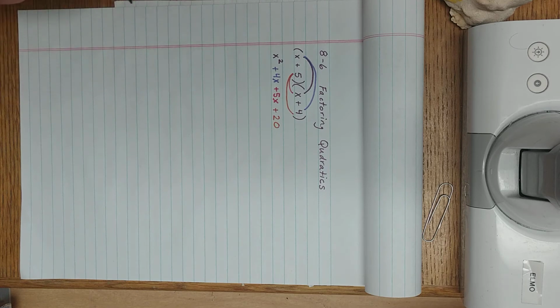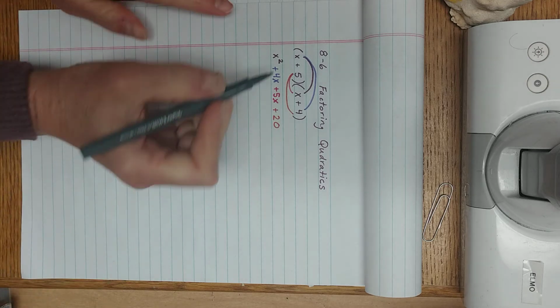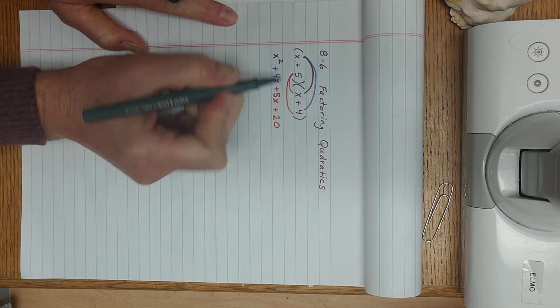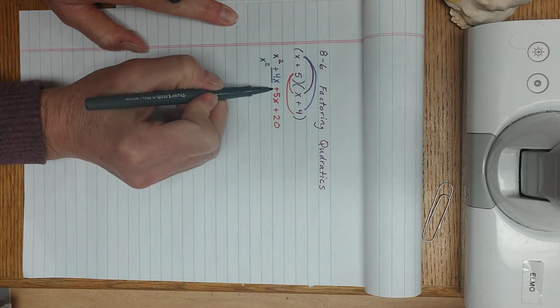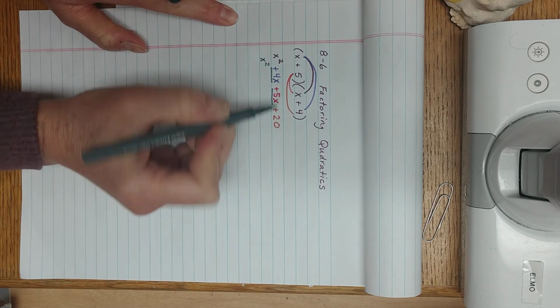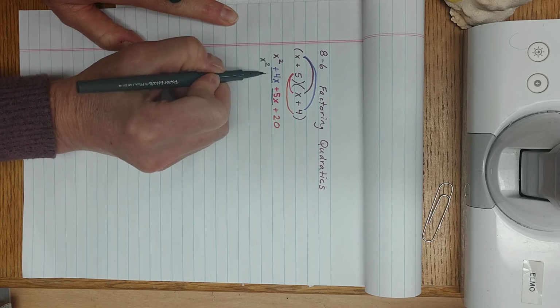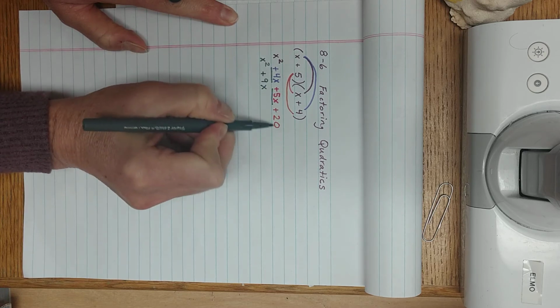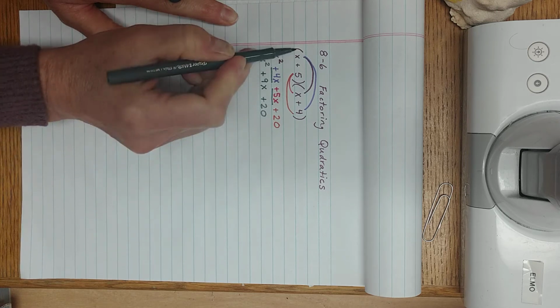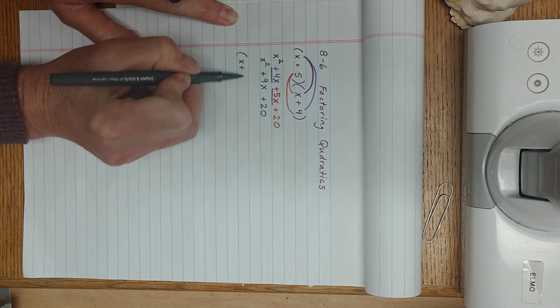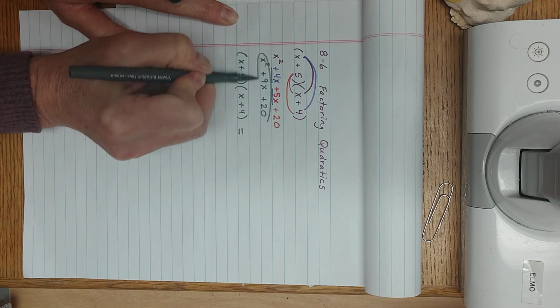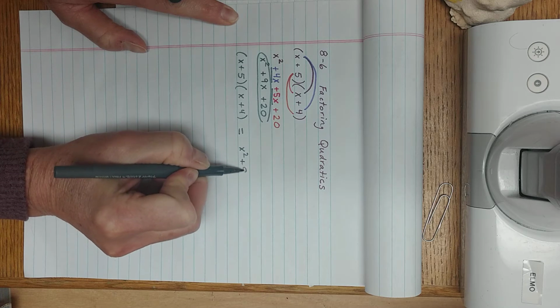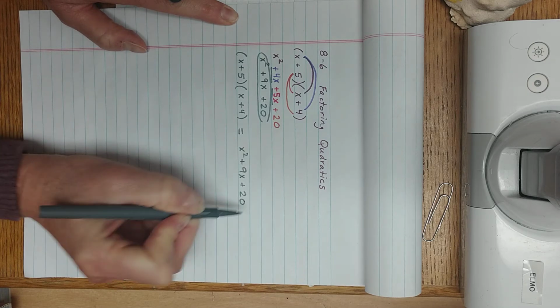At this point, we could then combine like terms, right? This x squared is not a like term with any of the others, so that one can just come on down. But this positive 4x and positive 5x, those can be combined. So 4x and 5x together make positive 9x, and then this positive 20. So what we have here is these two binomials, x plus 5 times x plus 4, is equal to this quadratic, x squared plus 9x plus 20.